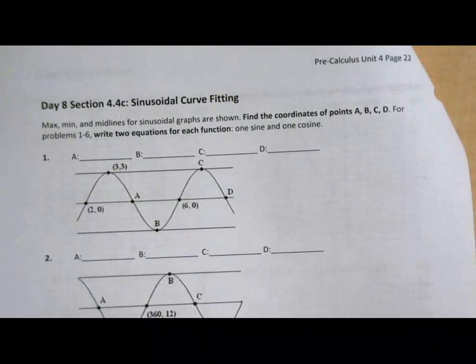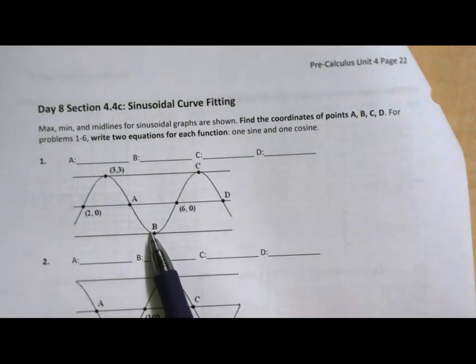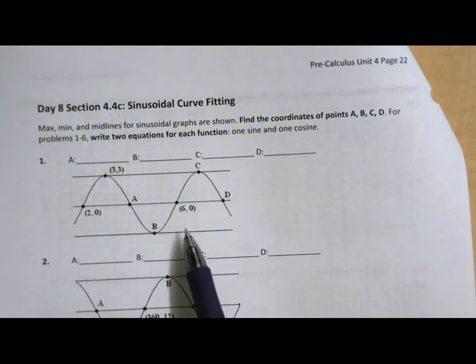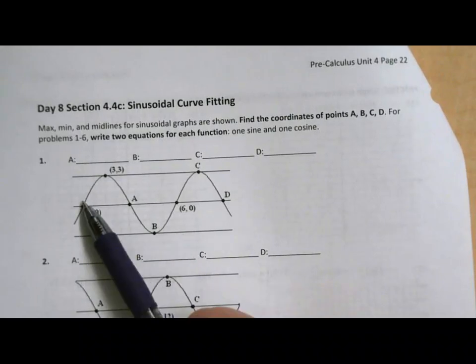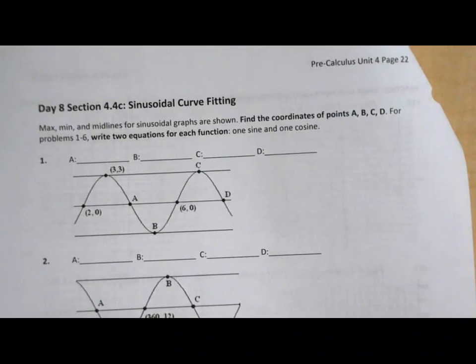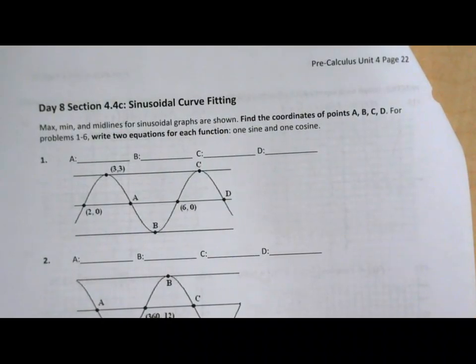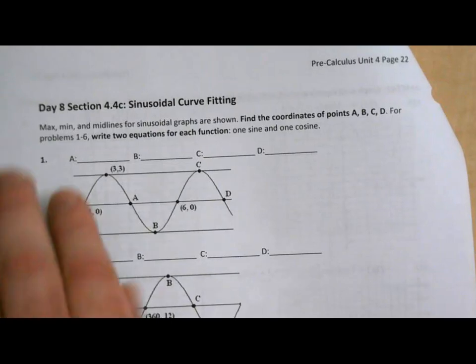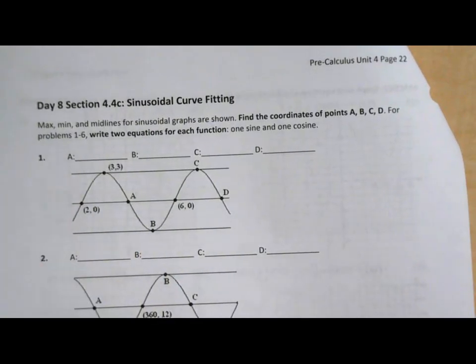So the idea is we've got a generic sinusoid here with a collection of points, but there's no scale or anything on there. So can we use the limited data that we have about this thing to write an equation? And there is enough information for all 8 of these problems for you to get an equation. So let's go through and do one of them together.